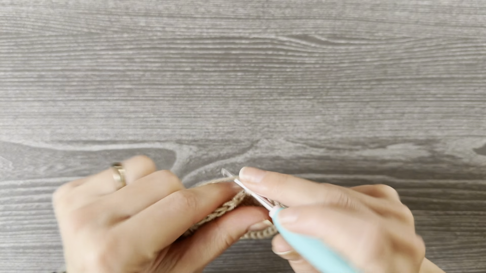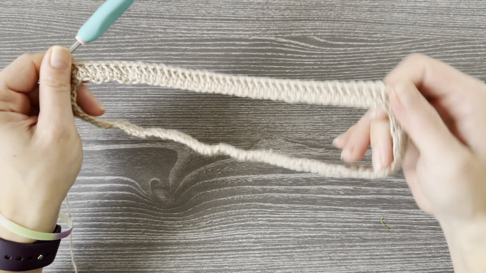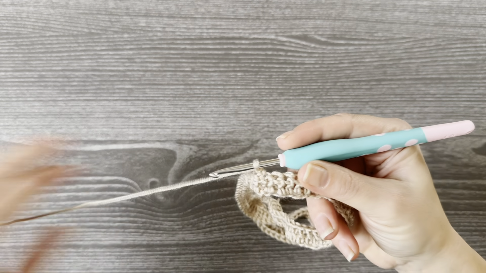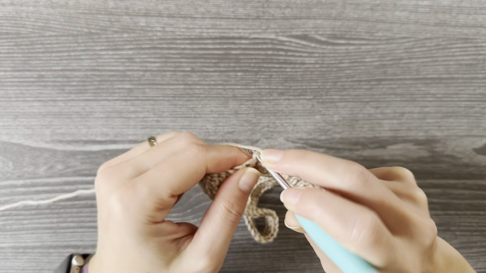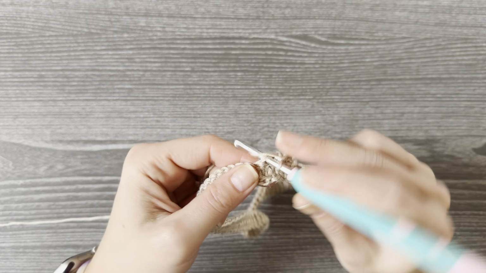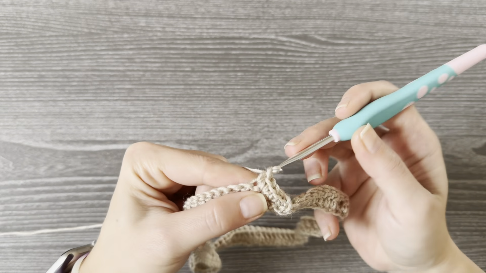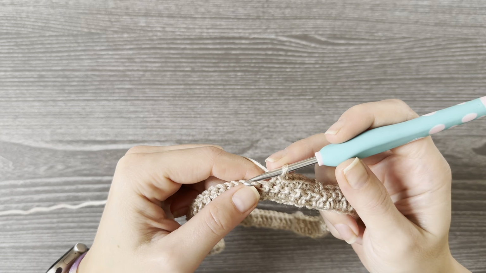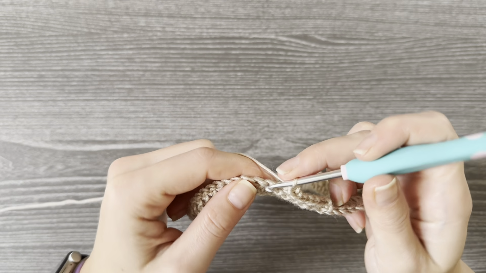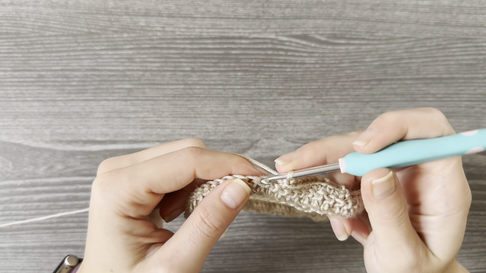Now the next round in the actual yoke pattern is on the wrong side, a single crochet round, and it is an increase round. For the first increase round, the pattern says that I'm working 2 single crochet stitches and then 1 increase, and this is what I will be doing exactly as in the pattern. So 2 single crochet, 1 increase. By increase, I mean 2 single crochet into the same stitch.